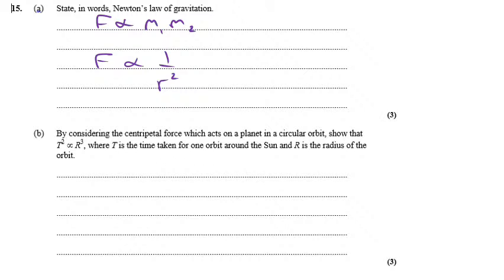In part B, it asks us to consider the centripetal force on a planet in a circular orbit around a sun. So first of all, we take the force between the planet and the sun, which is G times mass of the sun, mass of the planet over their separation squared, and that must be equal to the centripetal force on the planet. Straight away we can cancel out the mass of the planet and one of our r's. So we end up with an expression with v squared on one side is equal to GM over r.